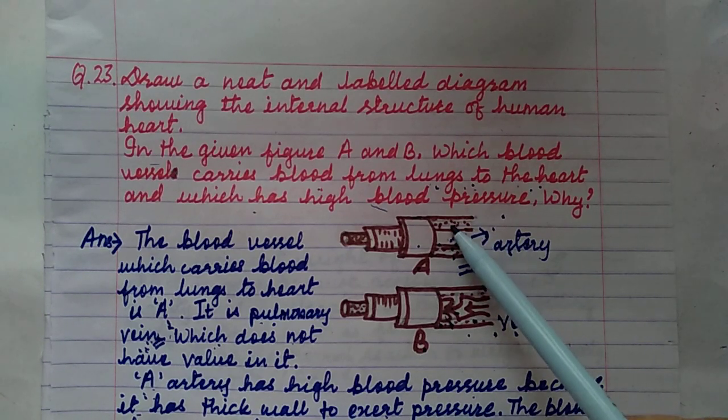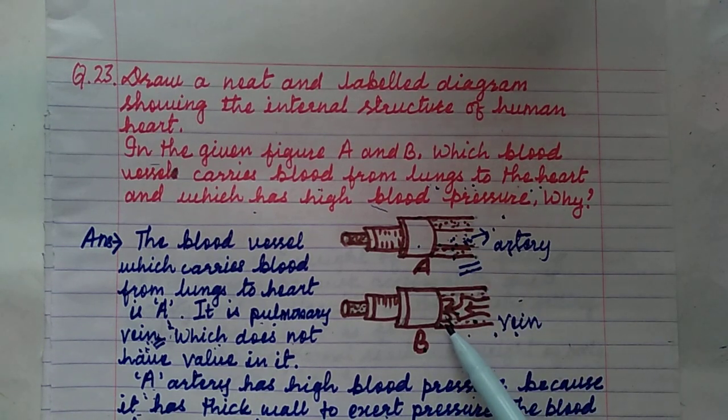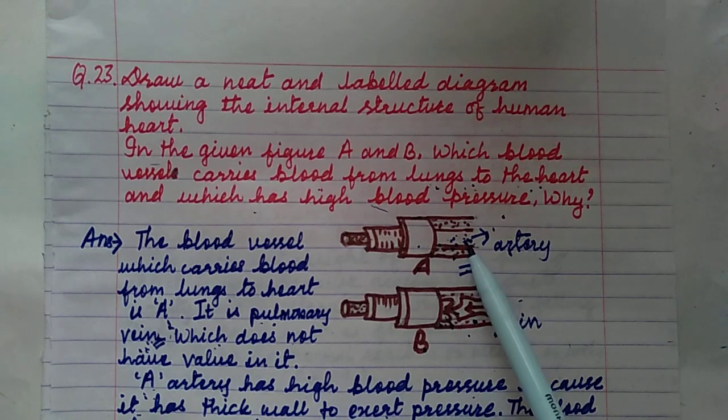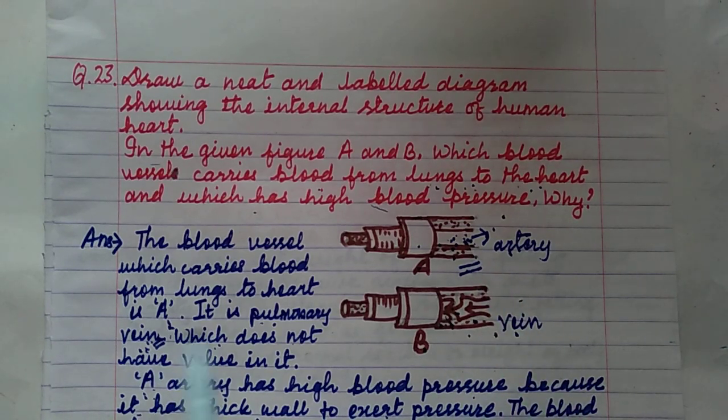This one has a thick wall and it does not have a valve in it, whereas this blood vessel has a valve in it and it has a thin wall. So the blood vessel which carries blood from lungs to heart is A, this one. It is the pulmonary vein, which does not have a valve in it. A has high blood pressure because it has a thick wall to withstand pressure.